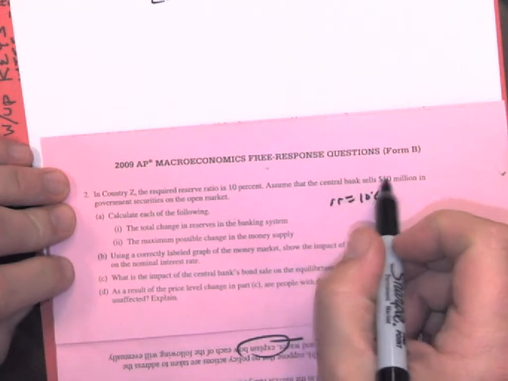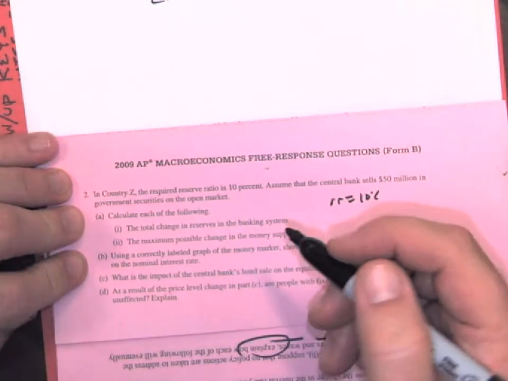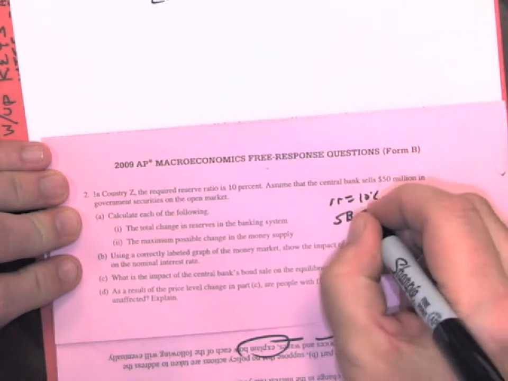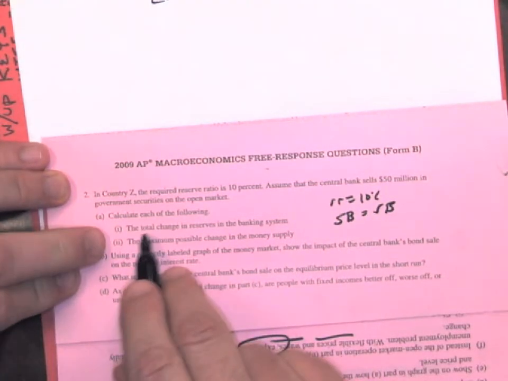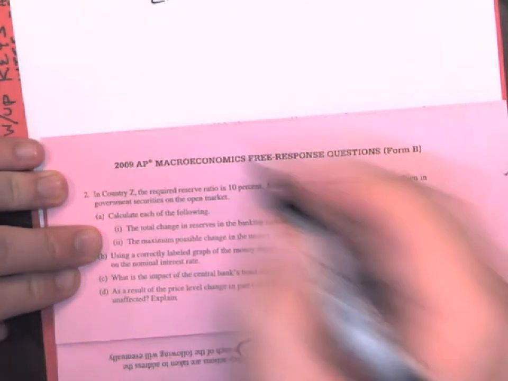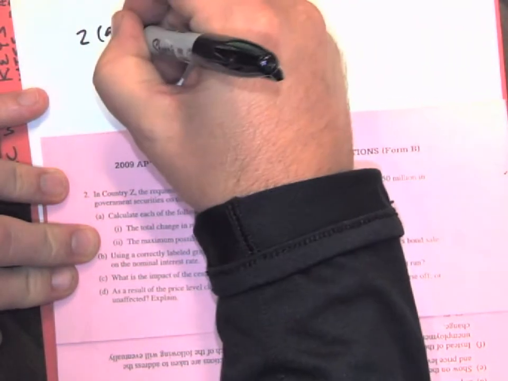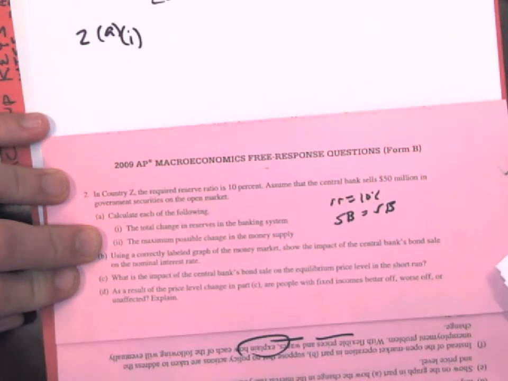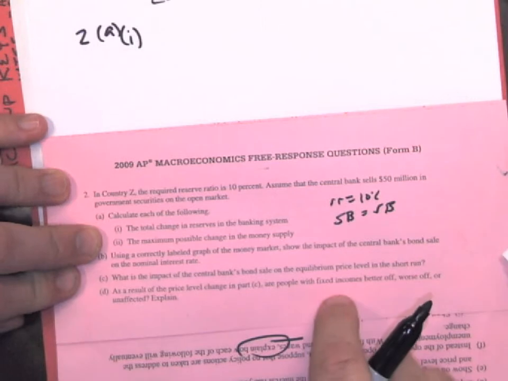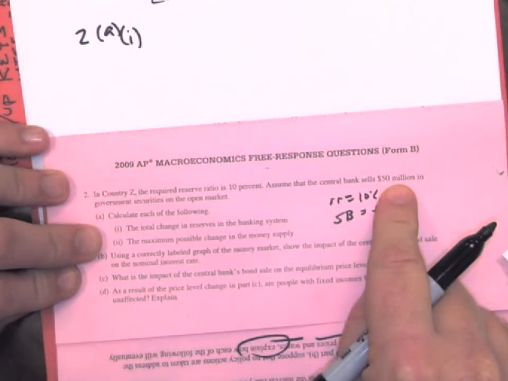Assume the central bank sells $50 million in government securities on the open market. So I'm thinking already, sell bonds, make small bucks. Okay. Calculate each of the following. The total change in reserves in the banking system. So this is A and I. What's going to happen here is that the total change in the reserves in the banking system is going to be $50 million.